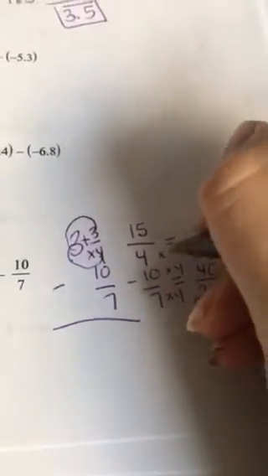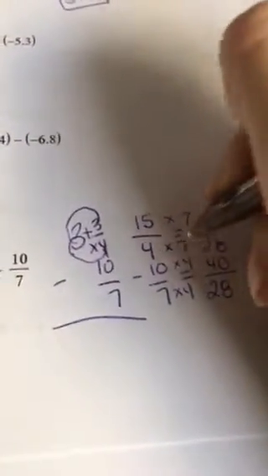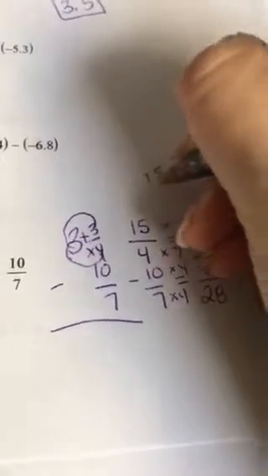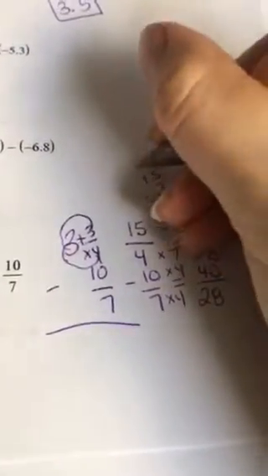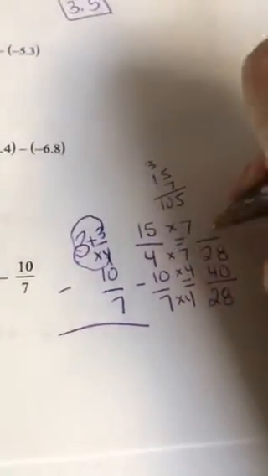So this 10 over 7 became 40 over 28. This fraction, I do 4 times 7 and 15 times 7. Because 4 times 7 makes 28. And whatever I do to the denominator, I do to the numerator. And I get 105.